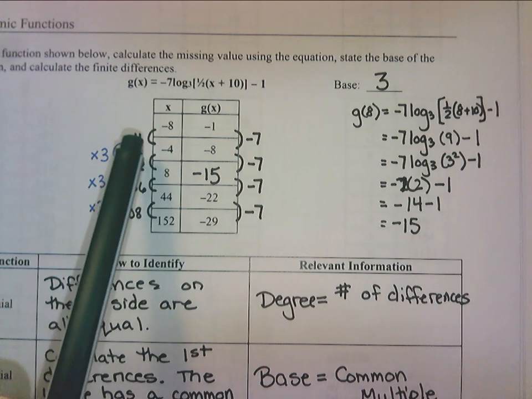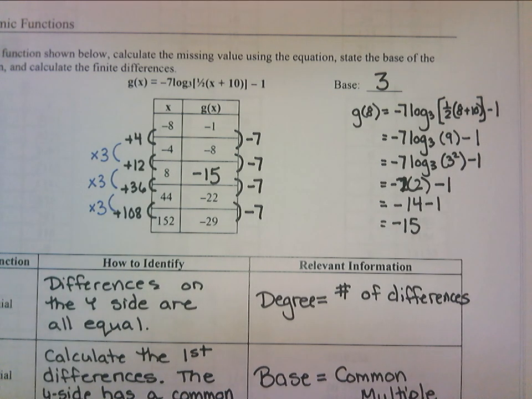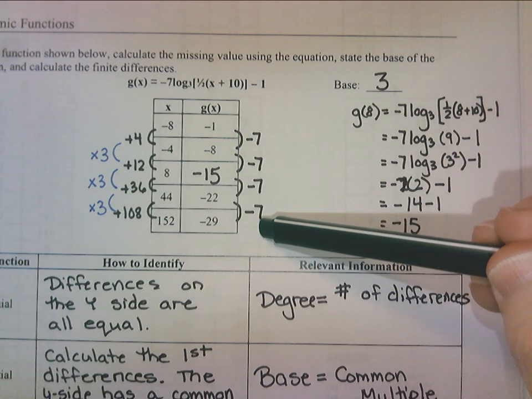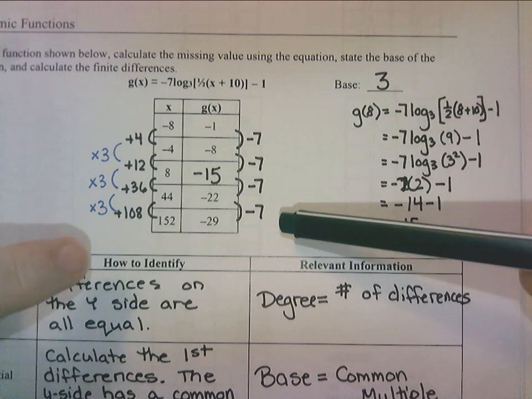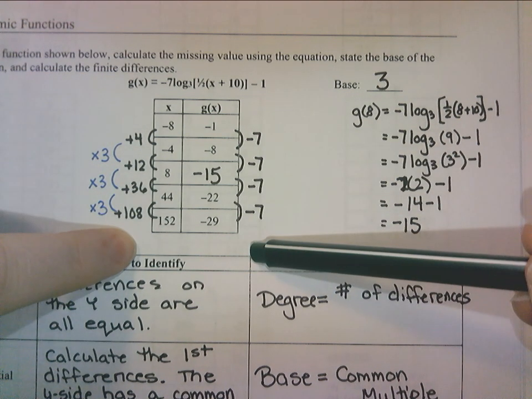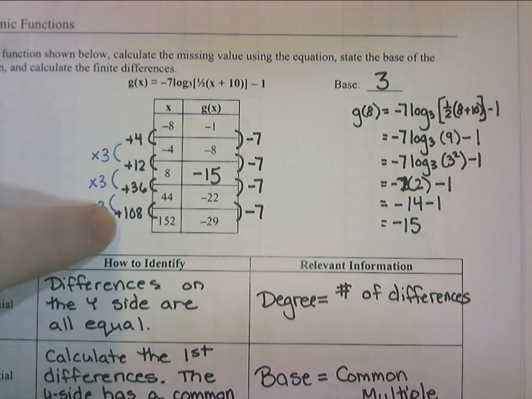So on the x side, I noticed the differences weren't equal. They were equal on the polynomials, they were equal on the exponentials, but they were not equal on the log. And then I also did the y side, and I found that those ones were equal. So if this was polynomial, then the numbers would have to be the same on both sides. It is unusual that it's on the x side that the numbers are different.